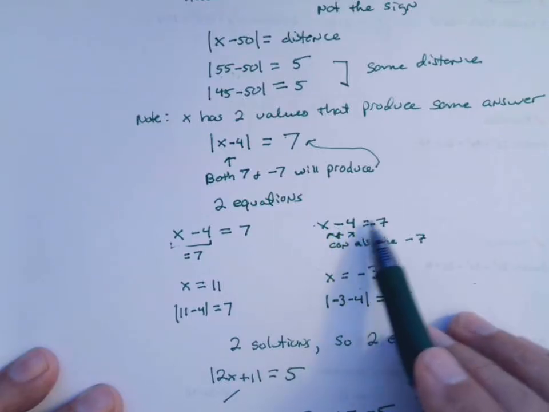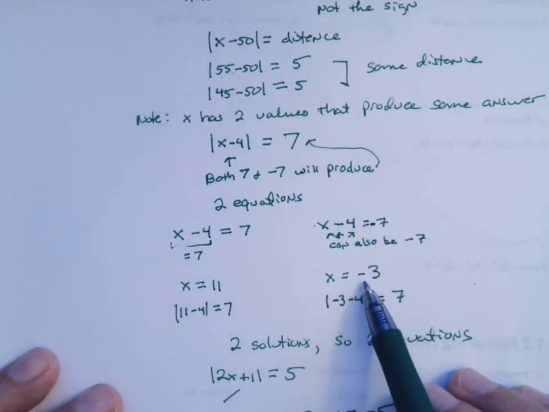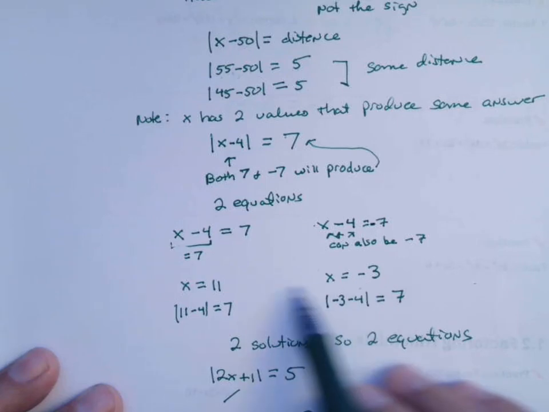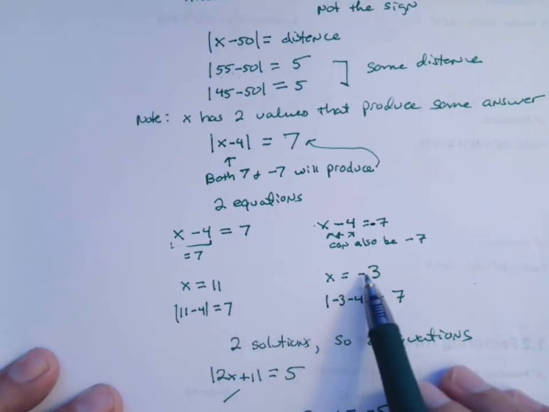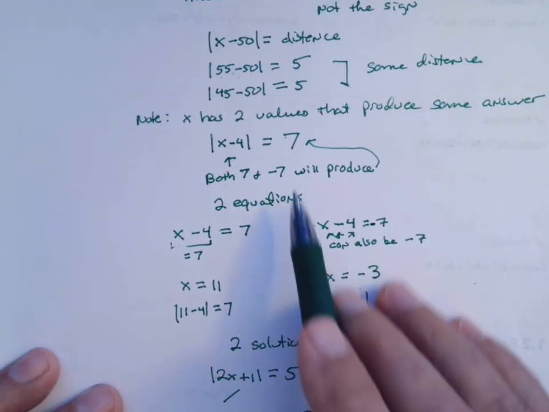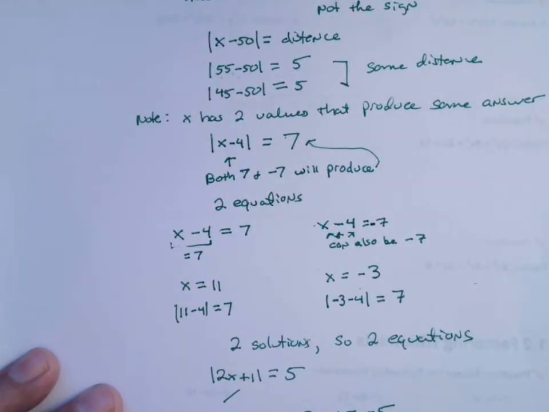Here, when I add 4 to this side, minus 7 plus 4 is a negative 3. Okay, so here are my two different answers that will produce a correct answer when the absolute value gets applied.